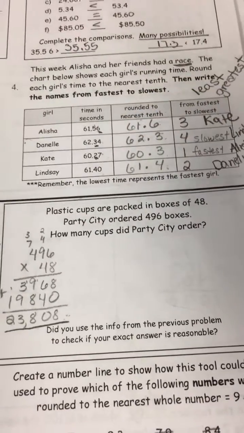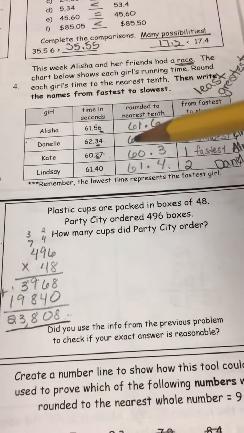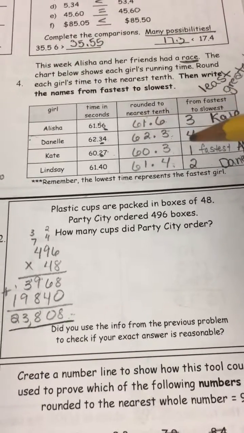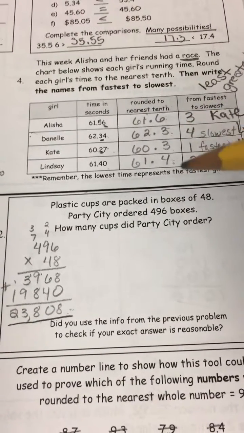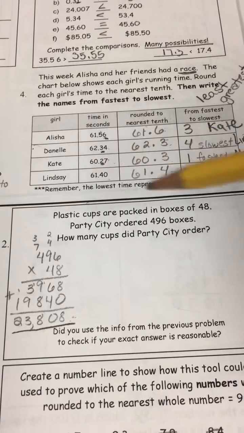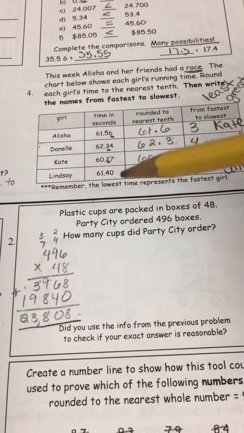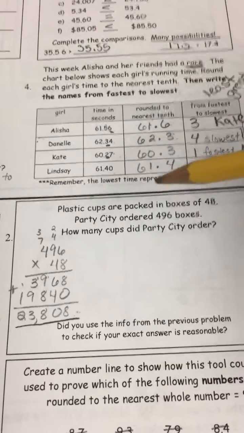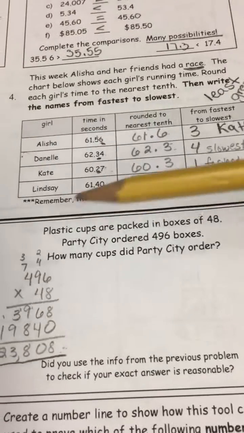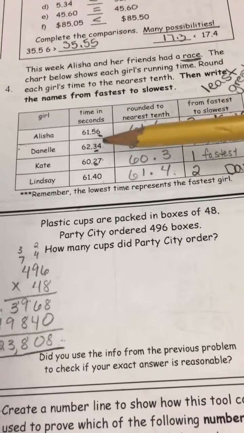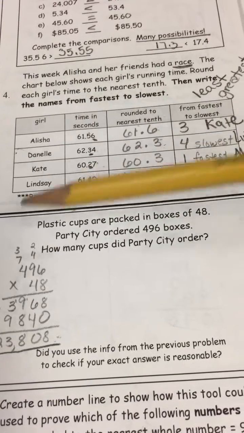So 61 and 56 hundredths pushes up to 61 and 6 tenths. 62 and 34 hundredths pushes down to 62 and 3 tenths. 60 and 27 hundredths pushes up to 60 and 3 tenths. And 61 and 40 hundredths stays the same, 61 and 4 tenths. Okay, so looking at that, who has the fastest time? Well, the first numbers are all the same, but the second one, the least time, would be a 0. That's the smallest number, and that would be Kate.